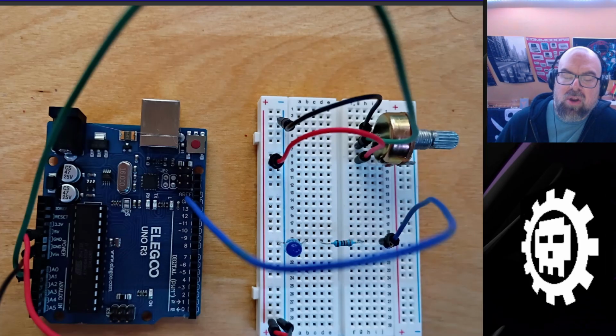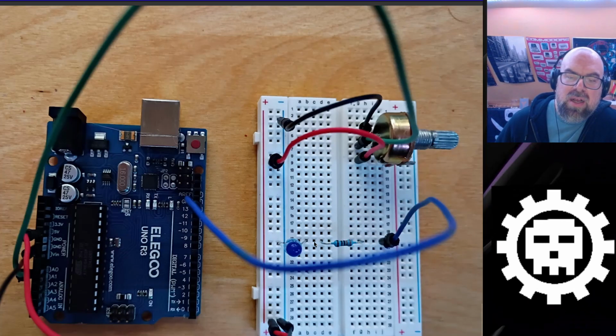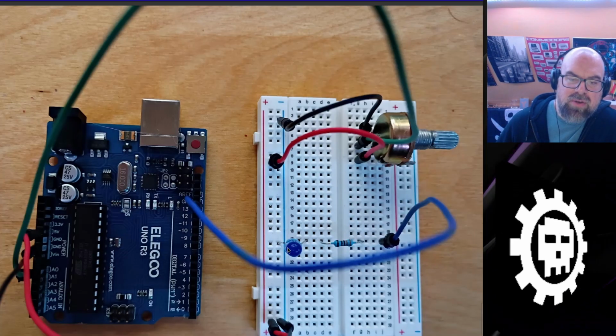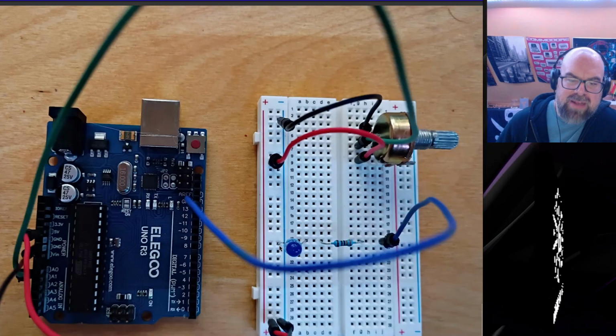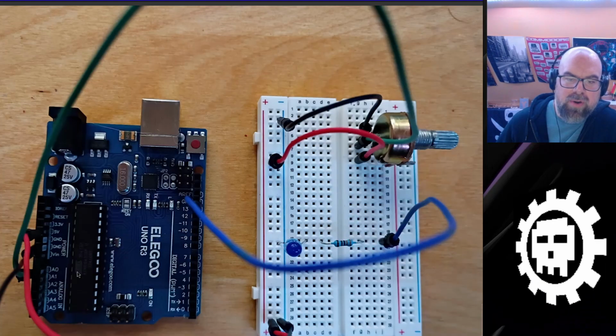So the current flows across the trench via this resistor into our LED, goes through the long leg, the anode, out the short leg, the cathode, back to ground, and then back down here to the black wire and back into the board.